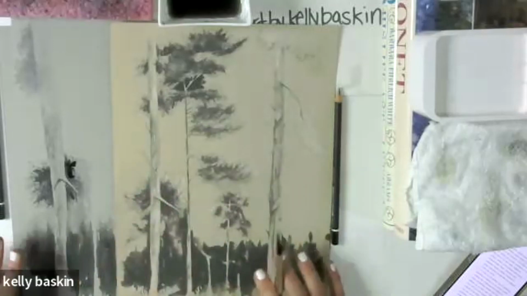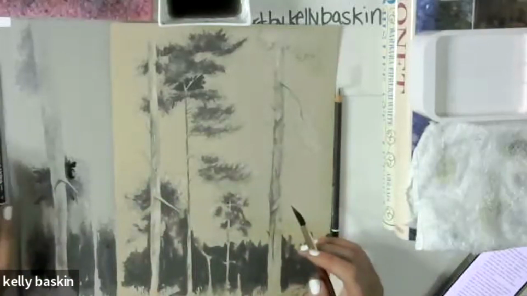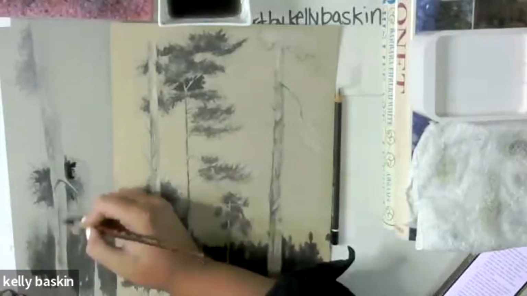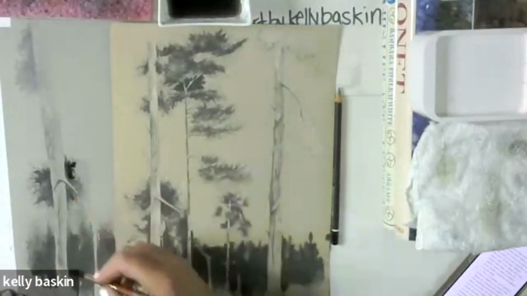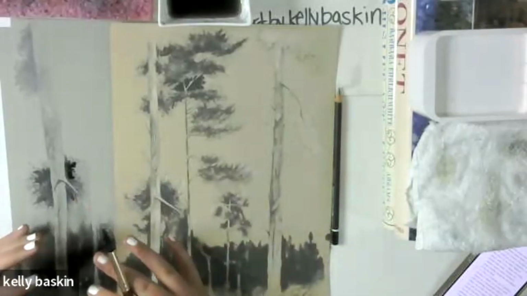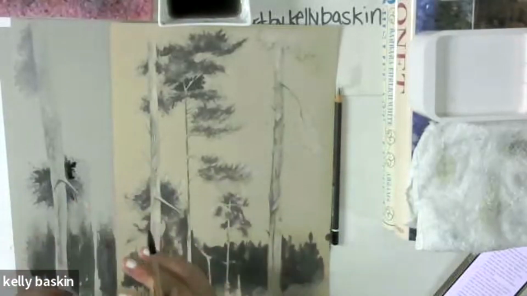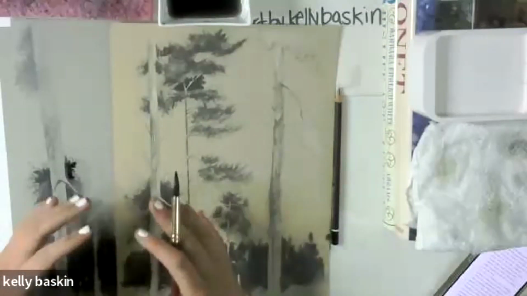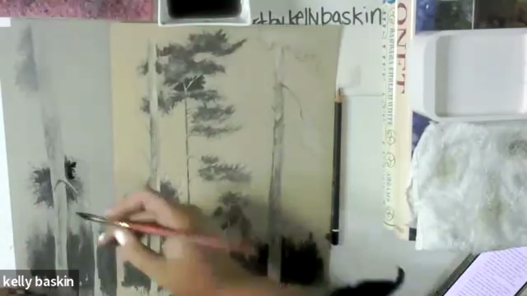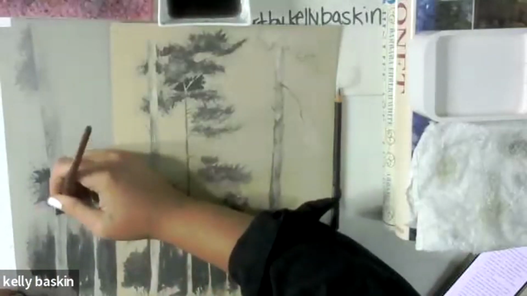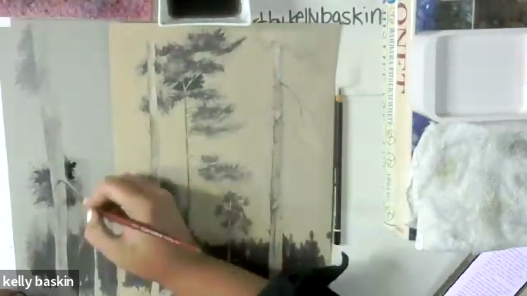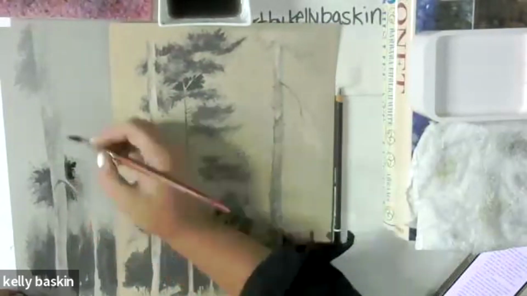The mixed media paper is really great for wet and dry techniques, but you don't want to use too much water with mixed media. Even though it's treated the same way, watercolor paper is specifically made for wet medium, so it'll be able to take a lot more water and absorb a lot more water and pigment than a mixed media paper will.